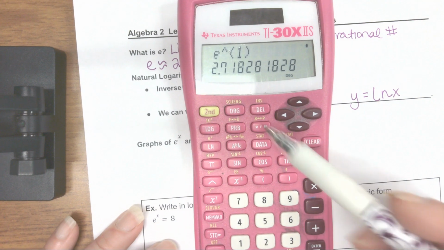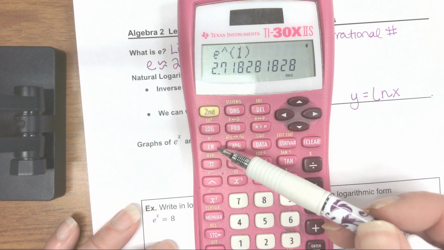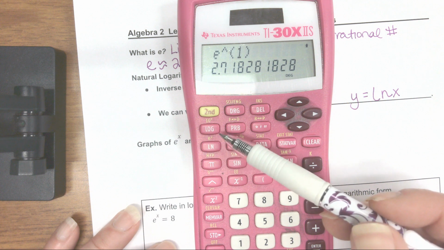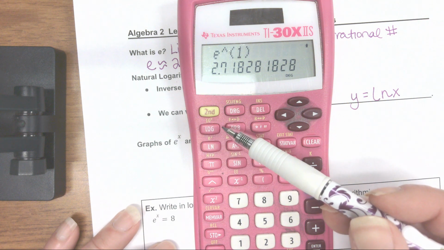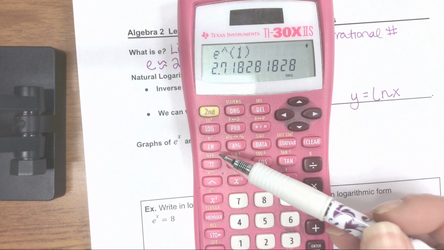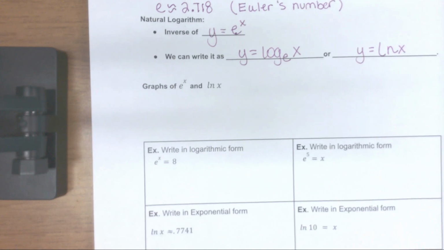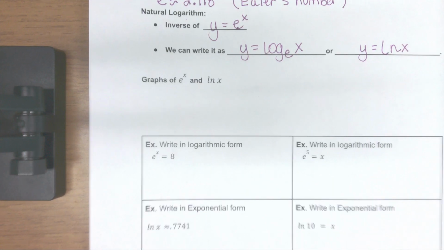Do you see that it's right below the log button? Okay. So the only two logarithms that our calculator does for us are common log, which we were studying at the beginning of the week, and now natural log. All right. Just because we haven't talked about graphs before, I want to quickly show you the shape of the graph. We're not going to be graphing by hand.